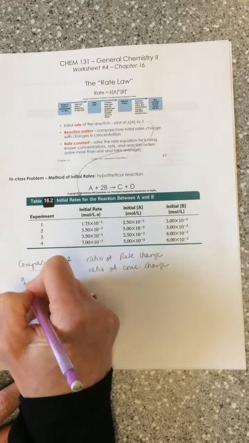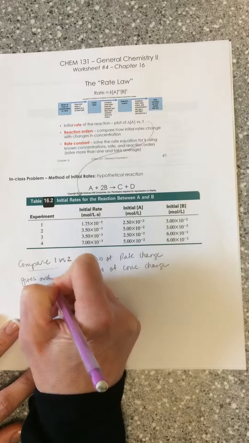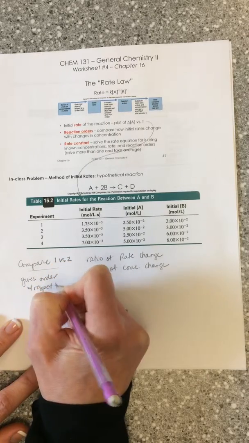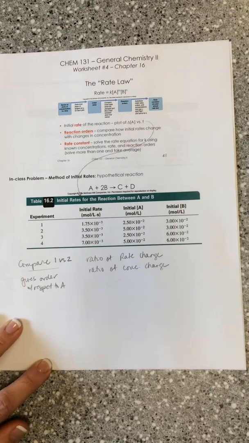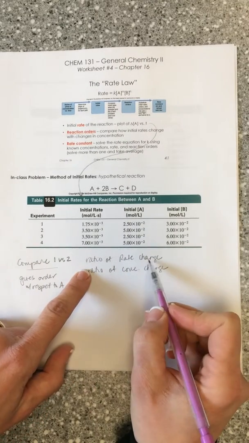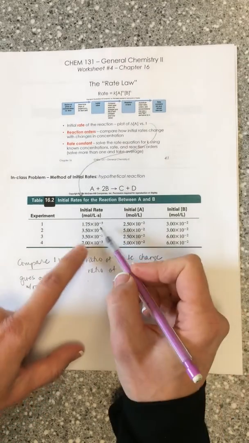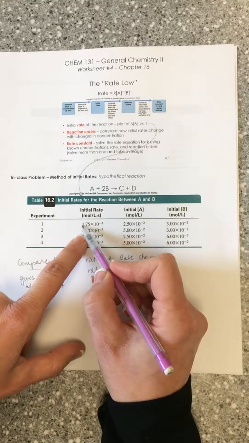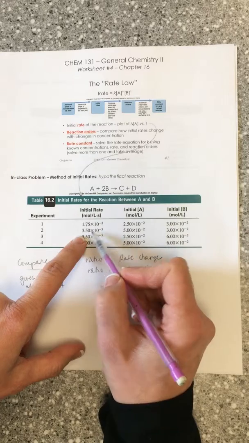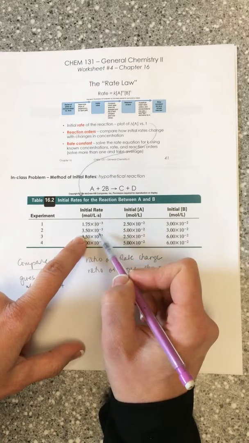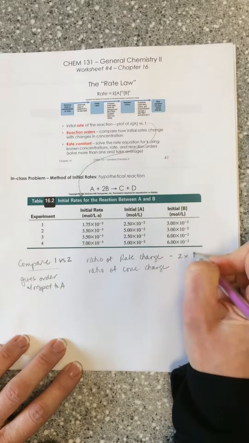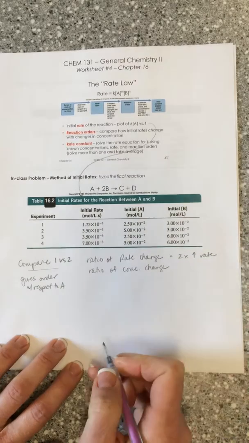So that gives us the order with respect to A. Okay, so let's look at the ratio of the rate change. Going from 1.75 to 3.5 times 10 to the minus 3 molar per second, we see a 2x increase in rate.